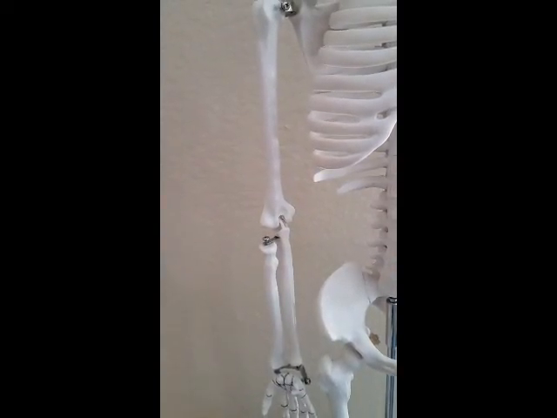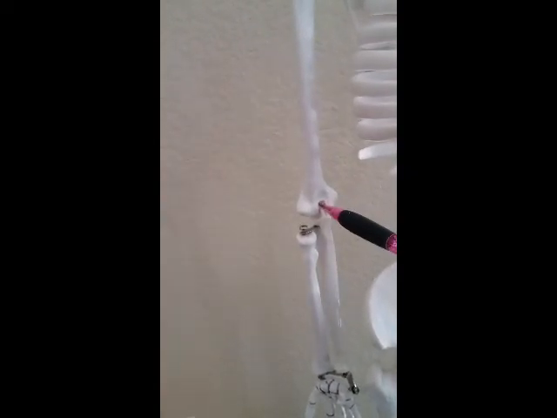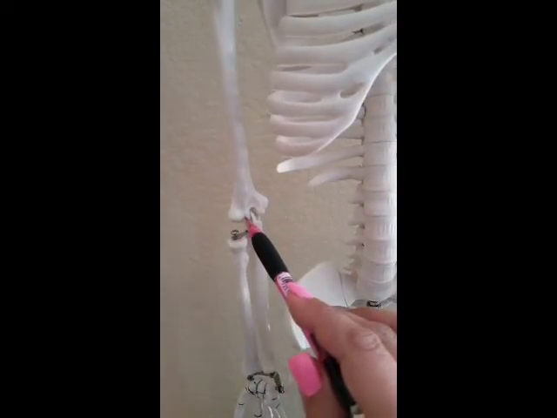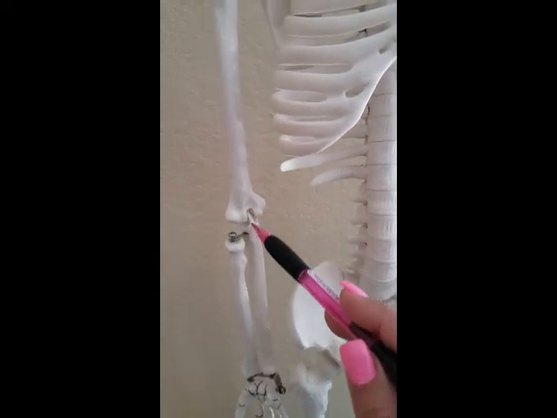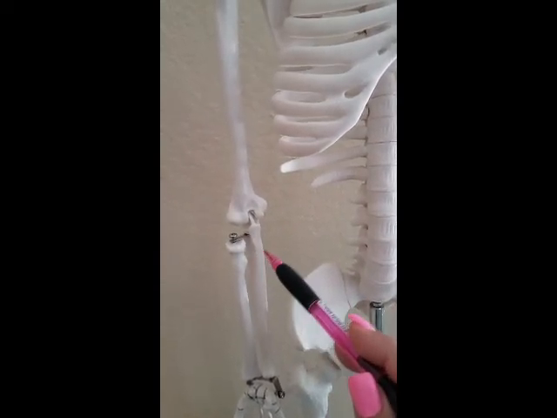The coronoid fossa is right in here, and the coronoid process is what goes inside of there. The capitulum is this area here, and that articulates with the ulna and the radius.